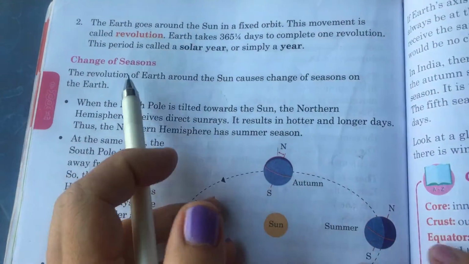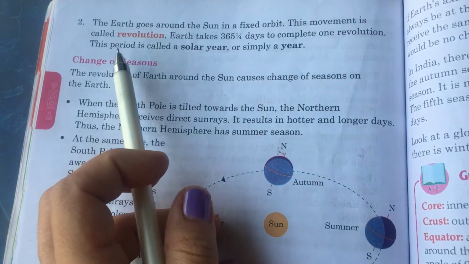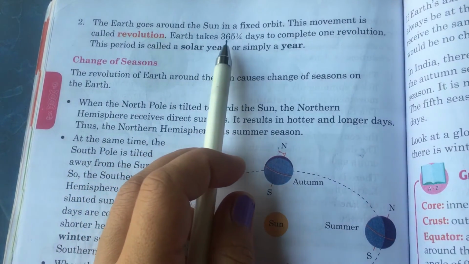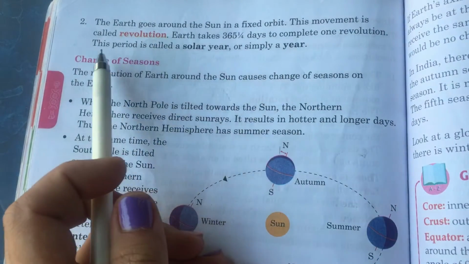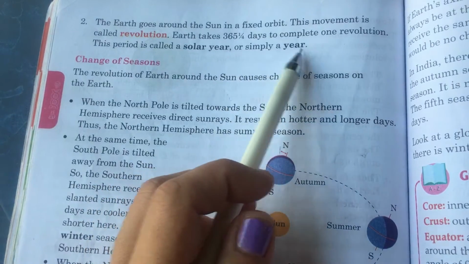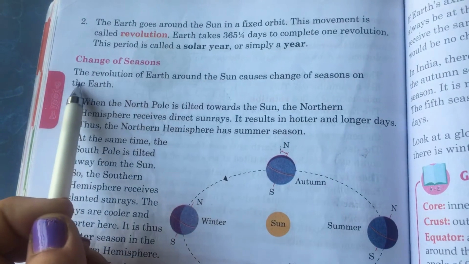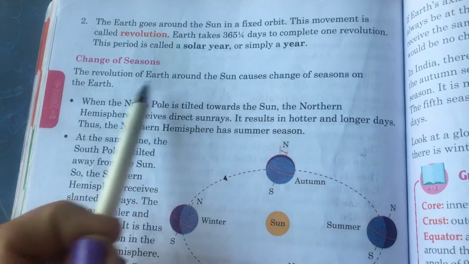The Earth goes round the Sun in a fixed orbit. This movement is called revolution. Earth takes 365 days to complete one revolution. This period is called a solar year or simply a year. Change of season. The revolution of Earth around the Sun causes change of season on the Earth.